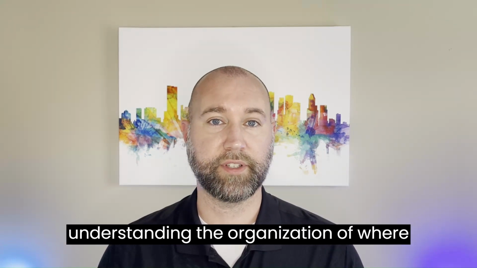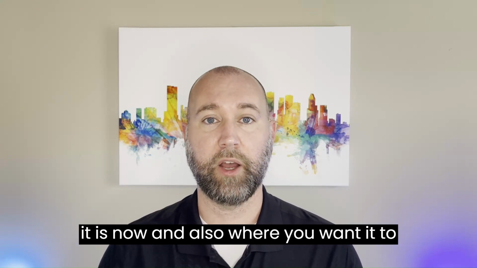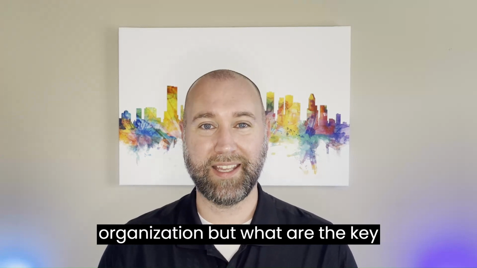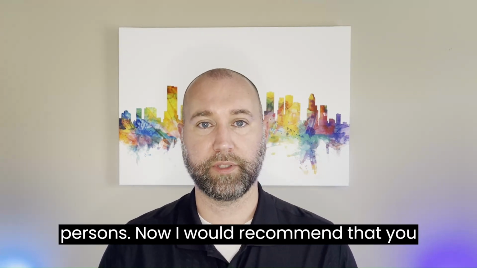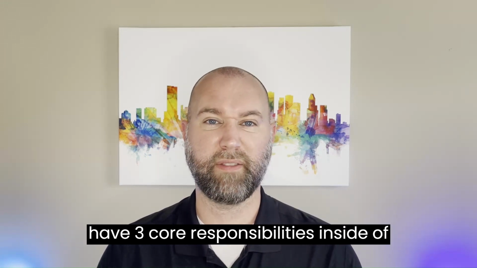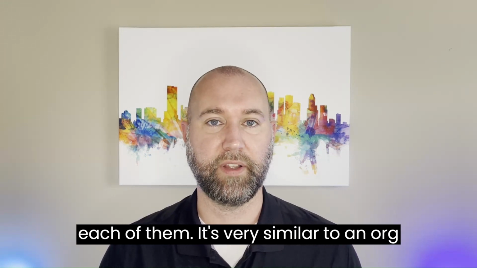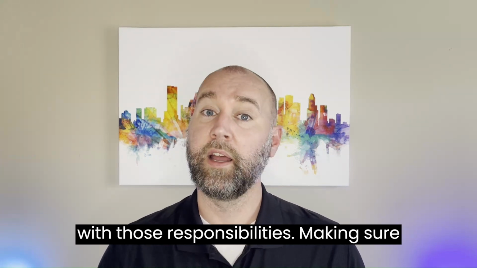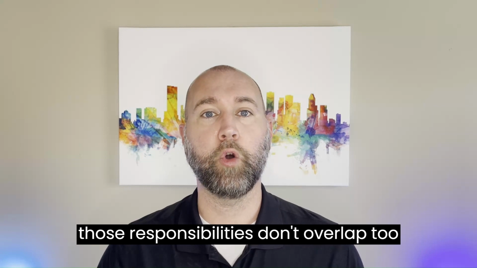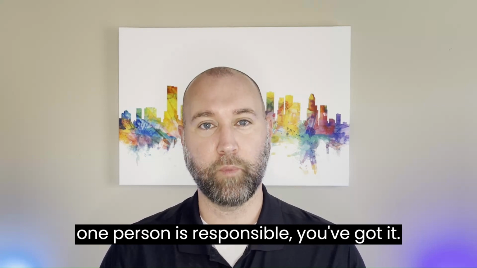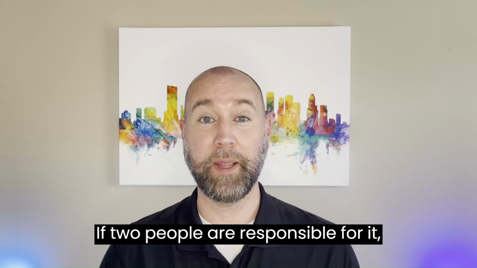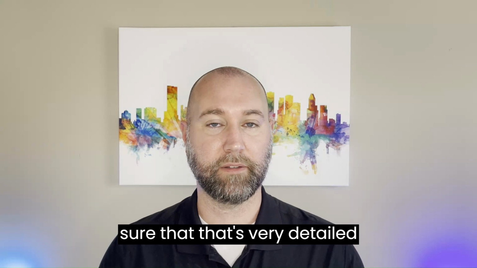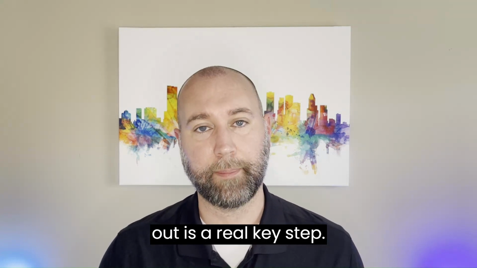Second step is understanding the organization of where it is now and also where you want it to be, but looking at not just the organization, but what are the key responsibilities for each of those persons. Now, I would recommend that you have three core responsibilities inside of each of them. It's very similar to an org chart, just broken down a little bit more with those responsibilities. Making sure those responsibilities don't overlap too much, because at the end of the day, if one person is responsible, you've got it. If 2 people are responsible for it, nothing's going to happen. So making sure that that's very detailed out is a real key step.